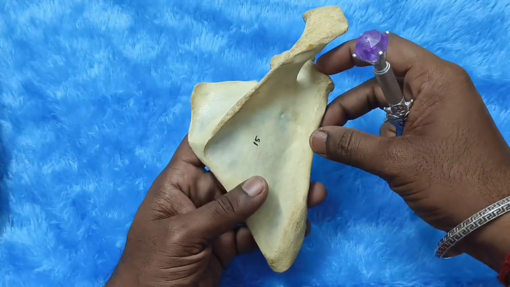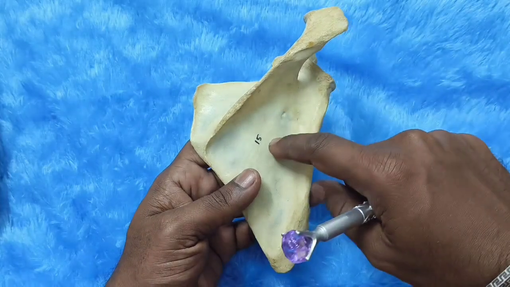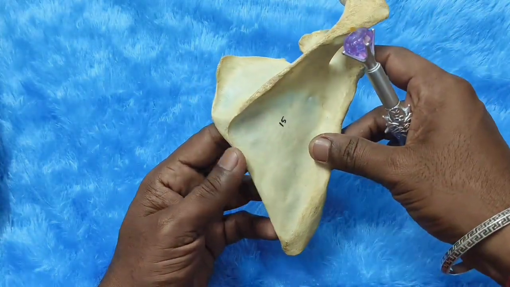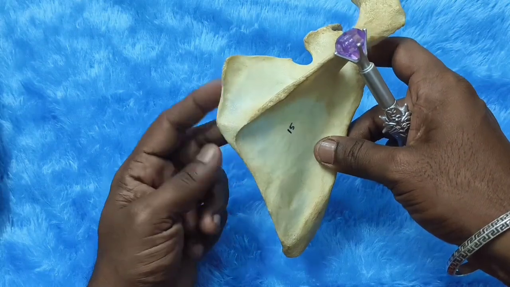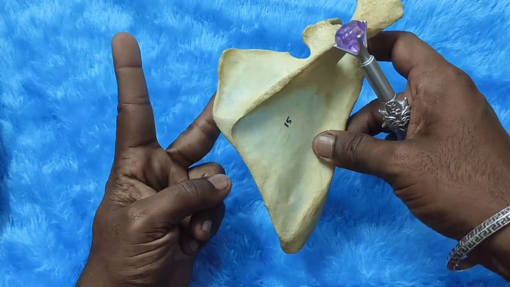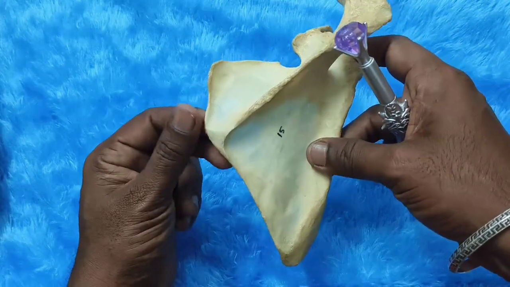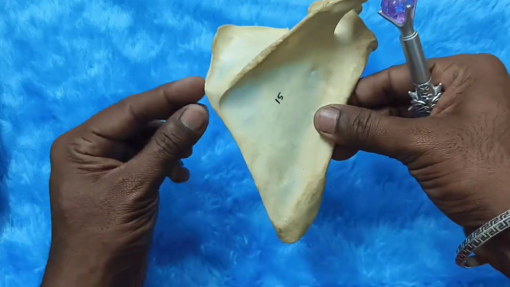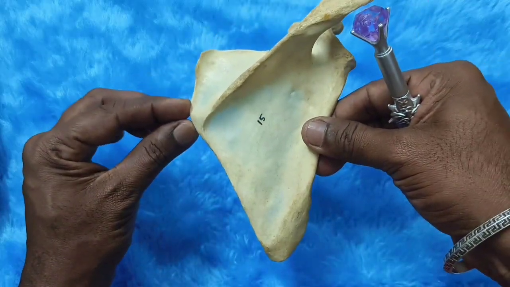Now moving to the clinical. We have to remember that for the scapula there are 3 clinical importance. One is winging of scapula. This is because of paralysis of muscle, and there are 2 types of winging of scapula. One is medial winging of scapula, another one is lateral winging of scapula. It means, for example, the scapula like this.